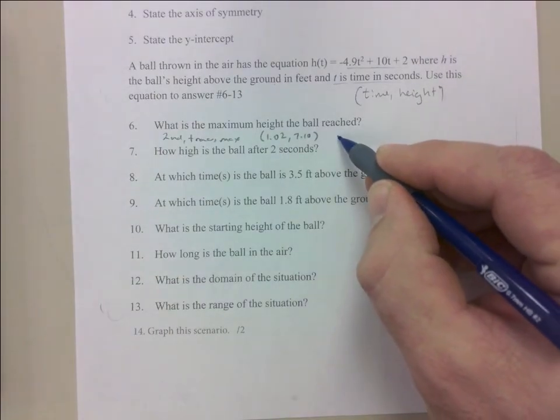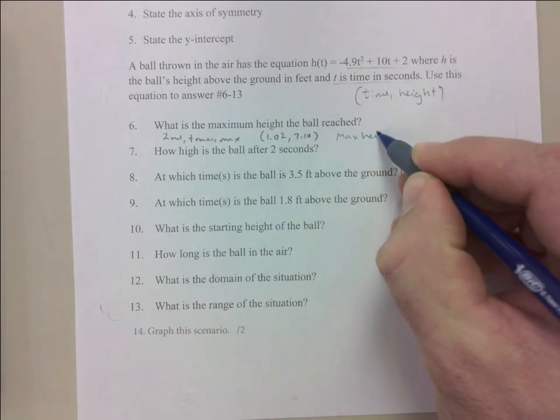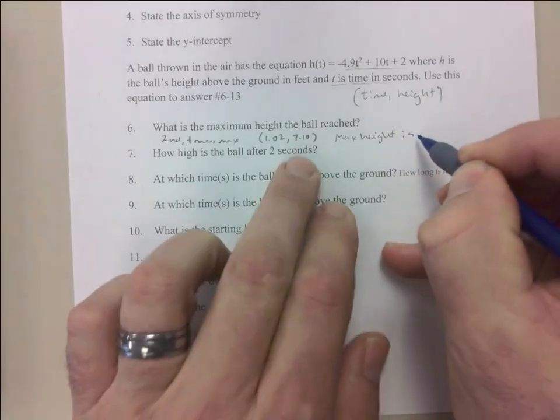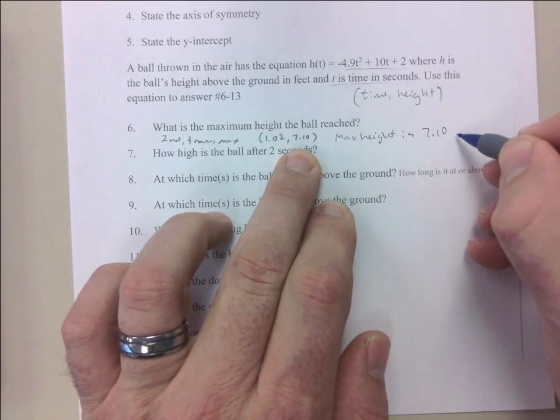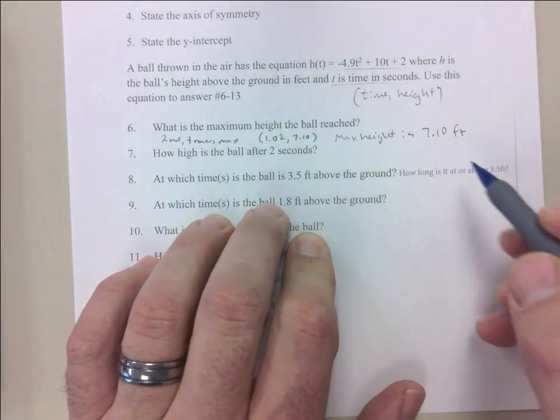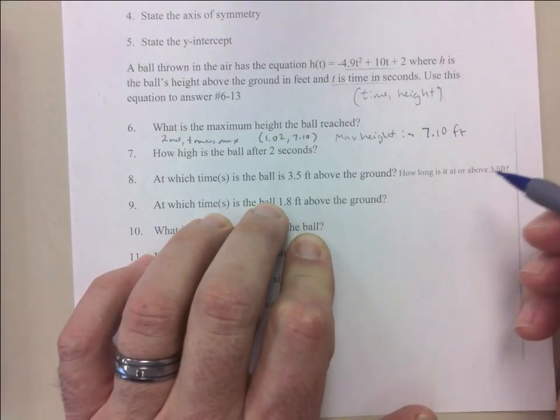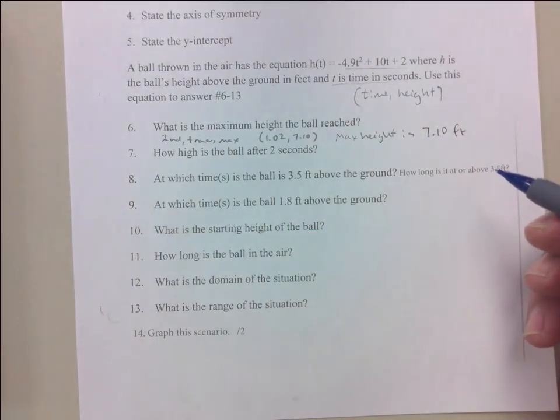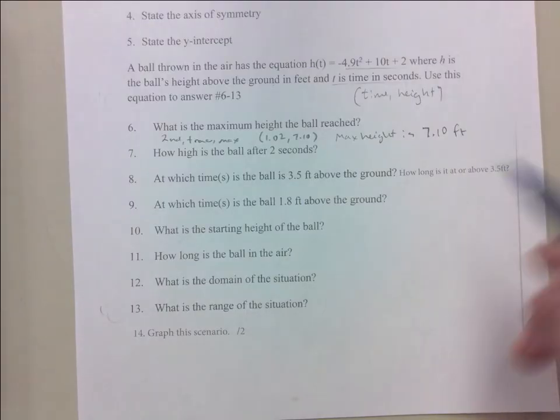And now we say that the max height is 7.10 feet, right? It's that second number that actually gives me the answer. So you have to make sure you state that, or else you don't get the full marks yet.